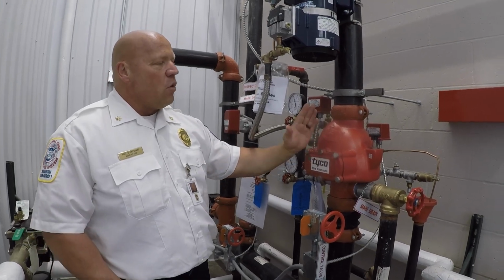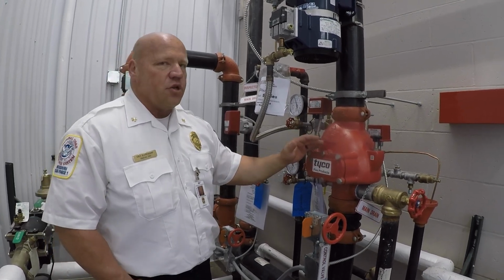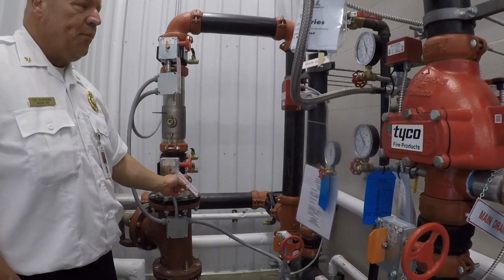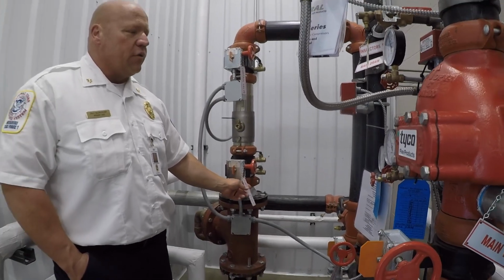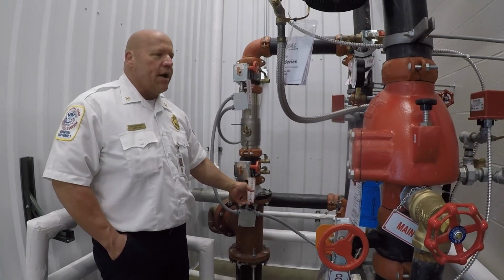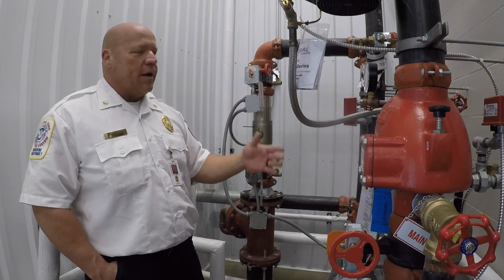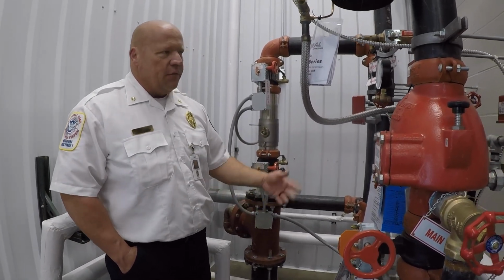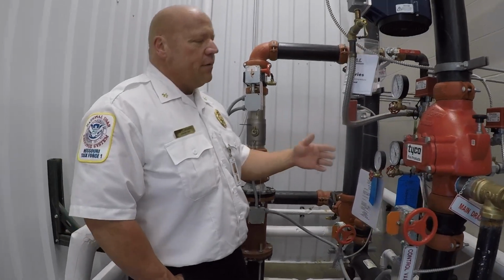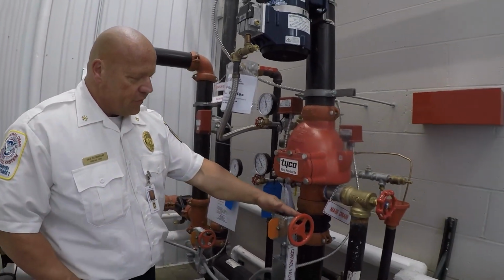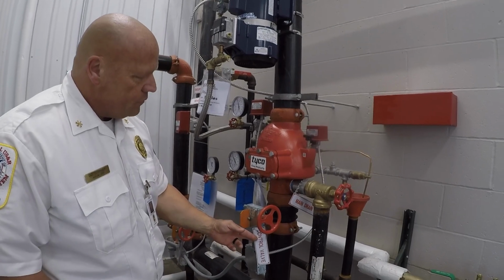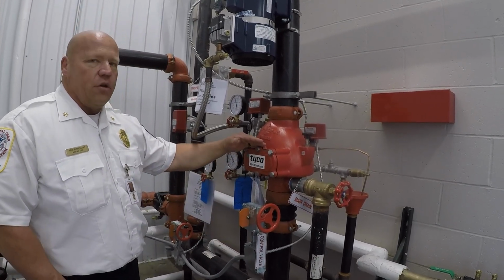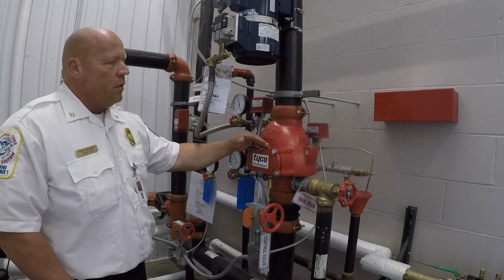So again, if you're flowing water and you want the system shut off, your main control valve is where you want to do that. You're going to shut the water off to the entire sprinkler system because you may not be able to identify if it's coming off the wet side or the dry side. Play it safe, let's just shut the water off to the entire system. If you do know that it's on the dry side, you can shut it off here, this control valve.